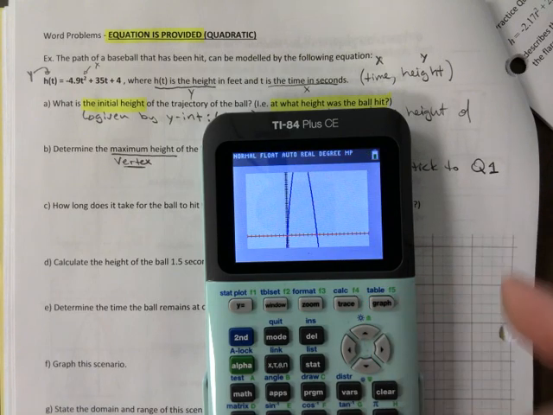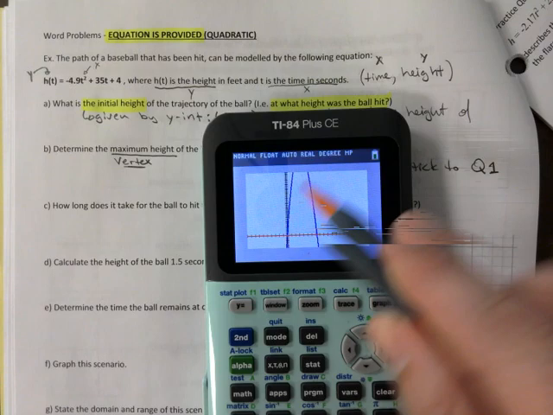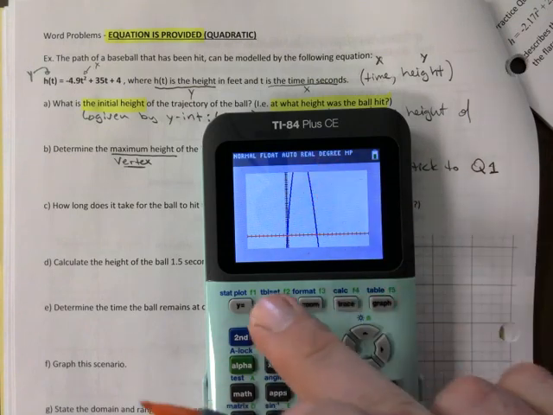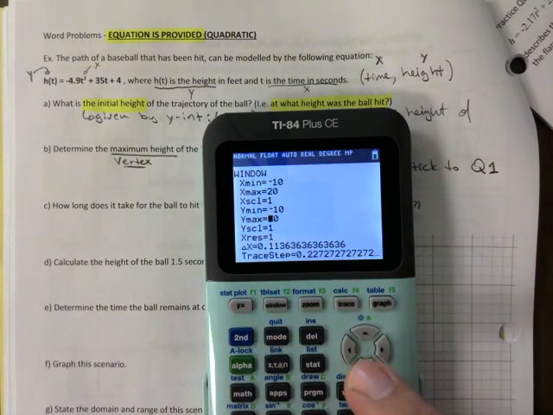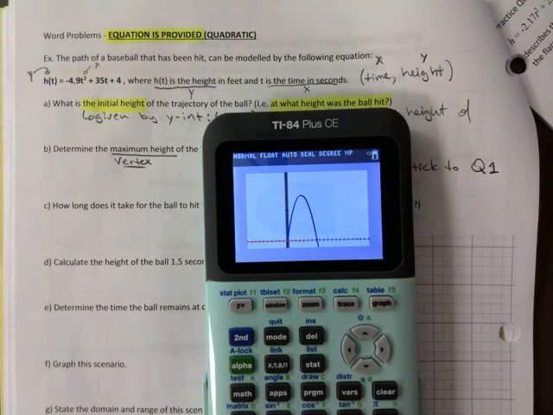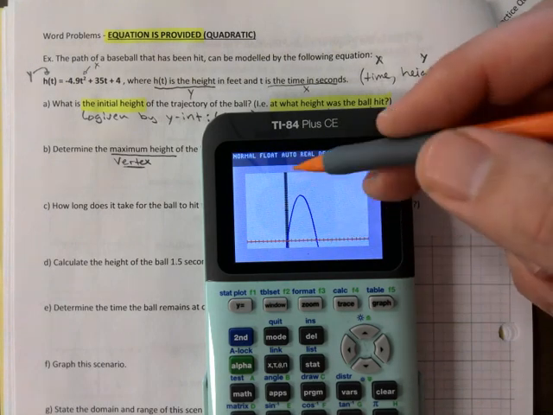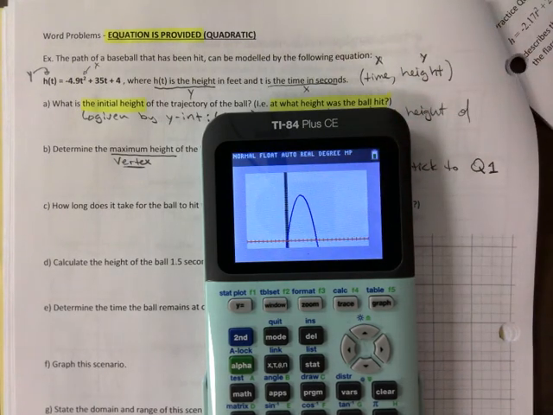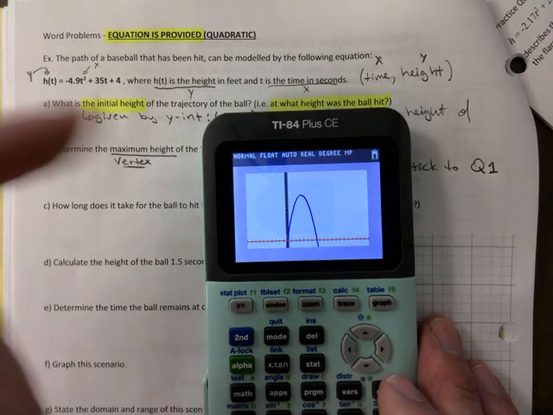And I did okay with my x max bringing it to 10, but I kind of cut it off here. So guess what? Go back to y max. Let's go 100 there. That's a pretty good graph. You could still trim a little bit, but you know what? We're not going to waste too much time on that because it's just to help you find.